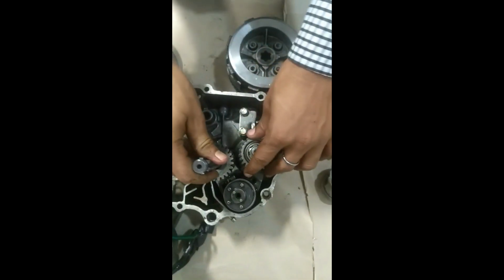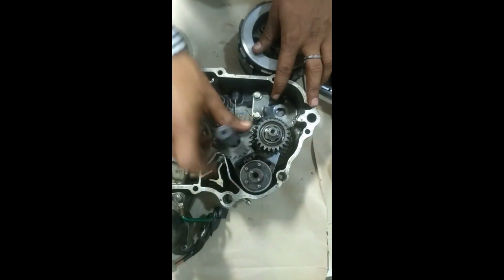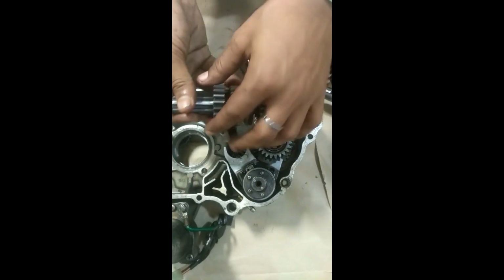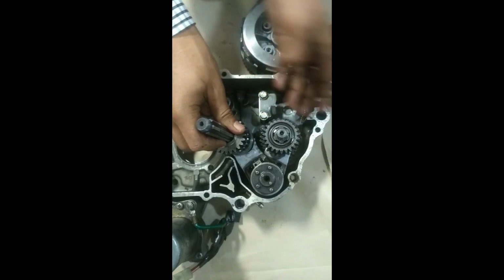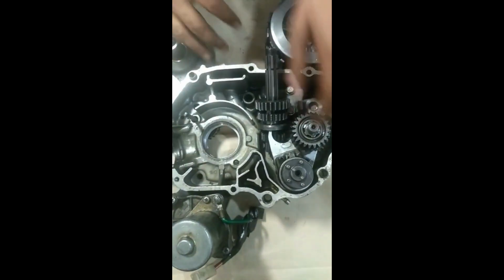This is our gear system, you can say the transmission system. This is our dog clutch, and these are our four gears: first gear, second gear, third gear, and final gear. So we will teach you how this transmission system works, and how we can change the gearing system using these dog clutches.